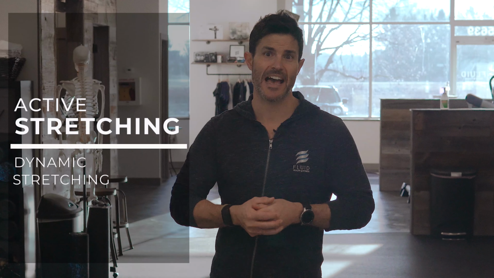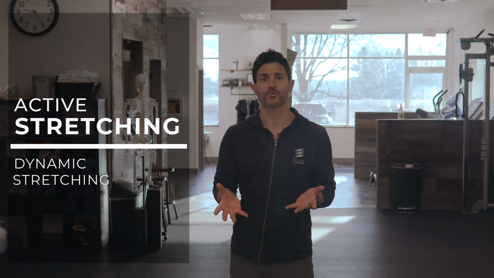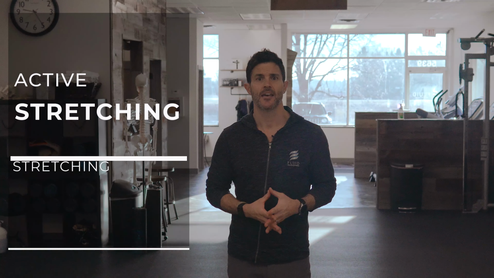The second method we're going to review is called active mobility, or active stretching. This technique is also referred to as dynamic stretching and involves a series of movements, often sport or activity specific, within the available range of motion necessary for that activity.